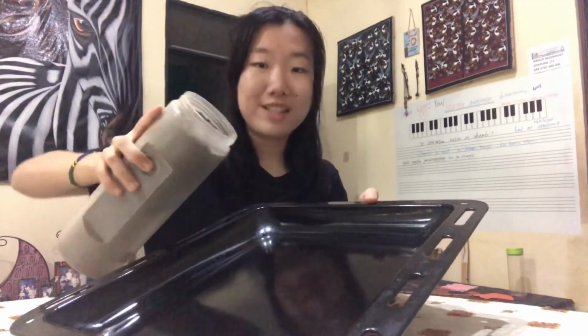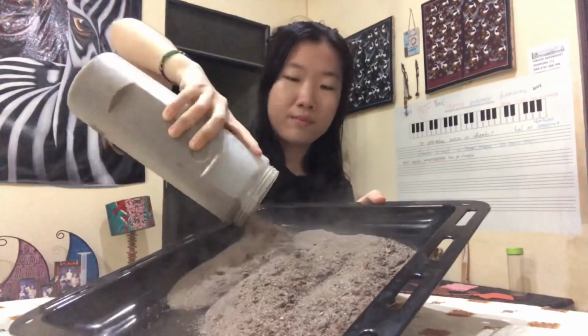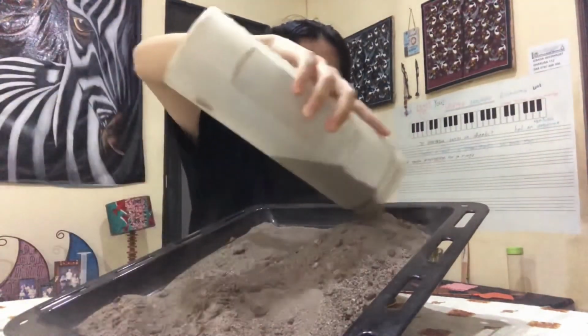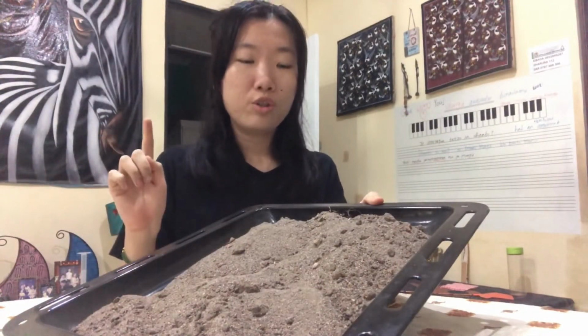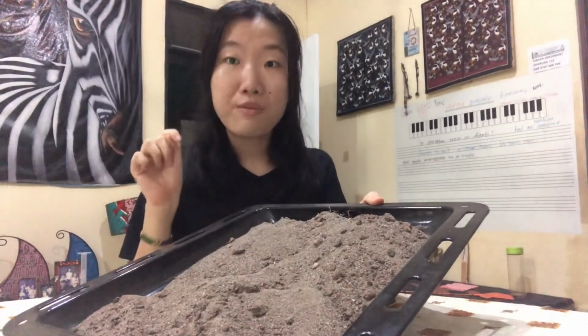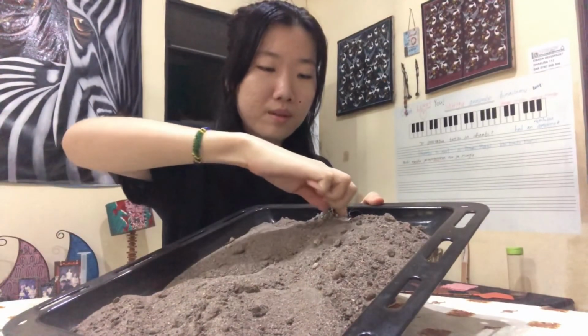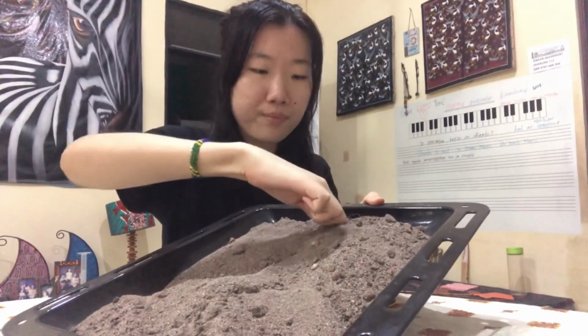Okay, welcome to our science experiment. So here we've got sand and we've got water. And finally we've got a tray. So what we are going to do first is pour out the sand, okay? And then after that, we're going to create a little river bank, okay? So I'm going to use my finger.